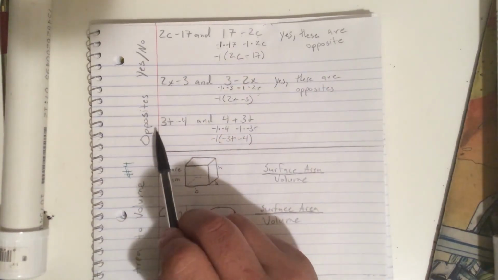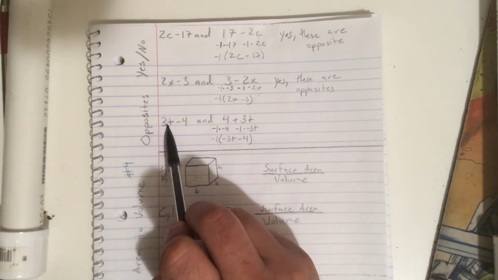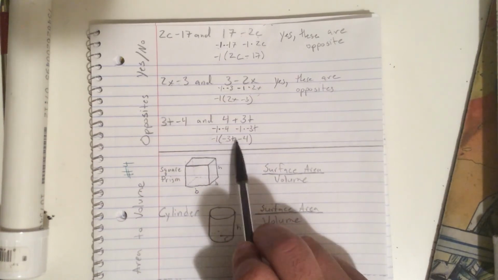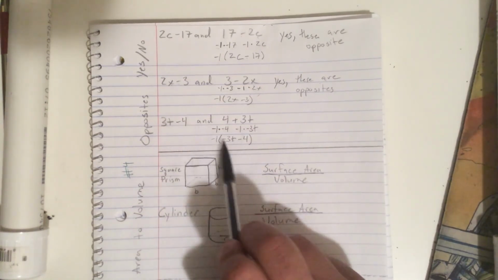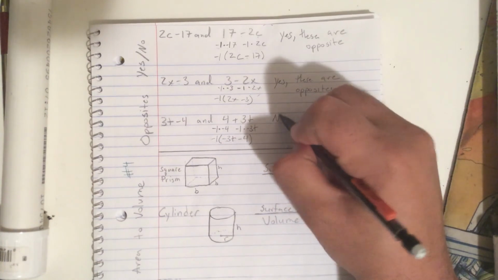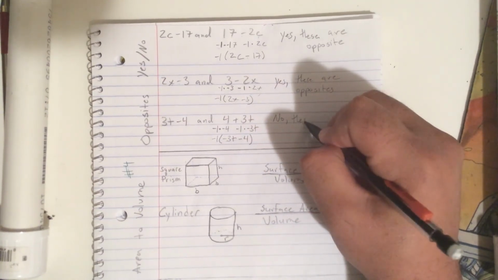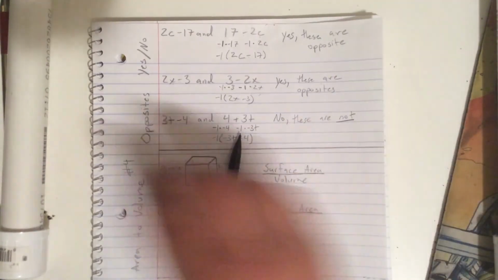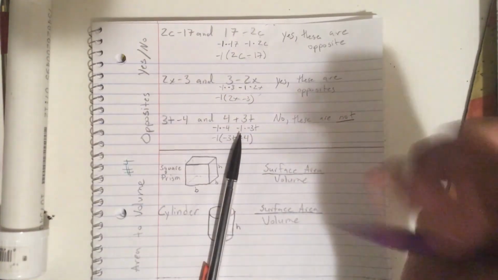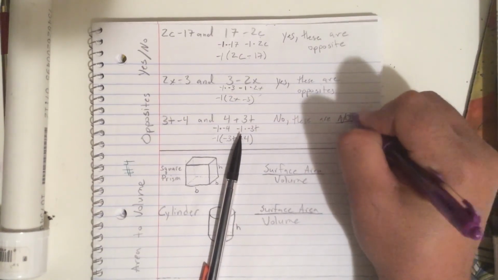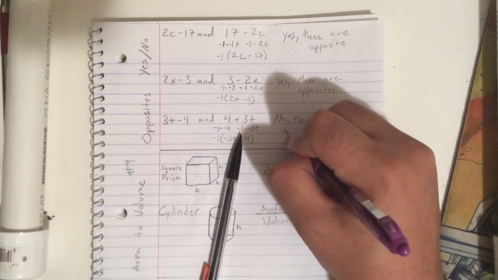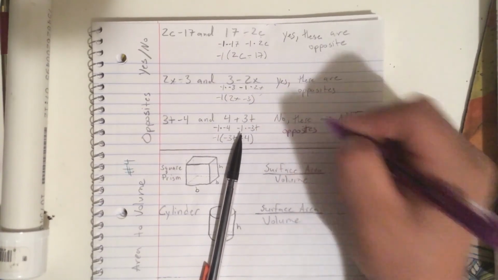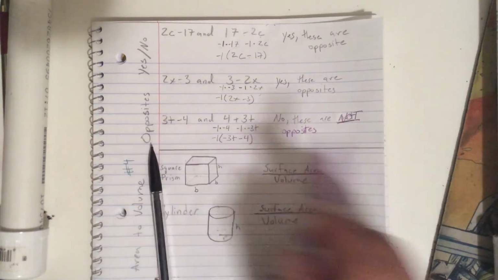And we can see now that these are not opposites because this is not a negative here. It's positive 3t, and this is a negative 3t. So even though we have our opposite negative 1 here, these two expressions are not the same. So these are no. These are not. You know what? Do it this way because it's very important. These are not opposites. Okay? Because these are not the same.